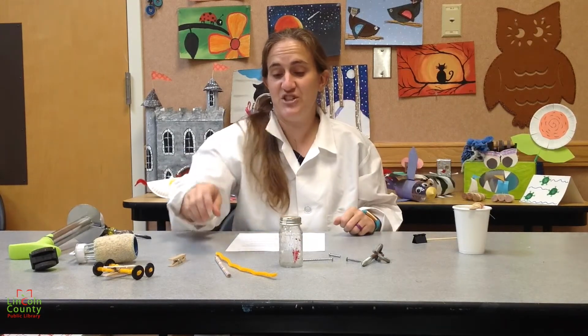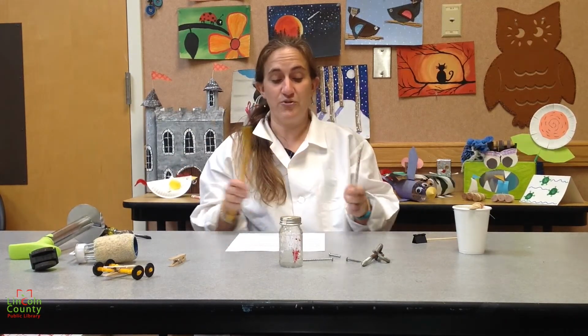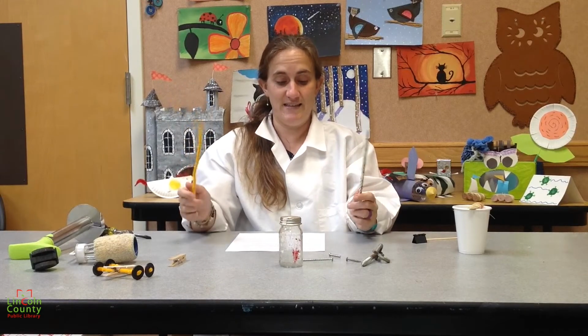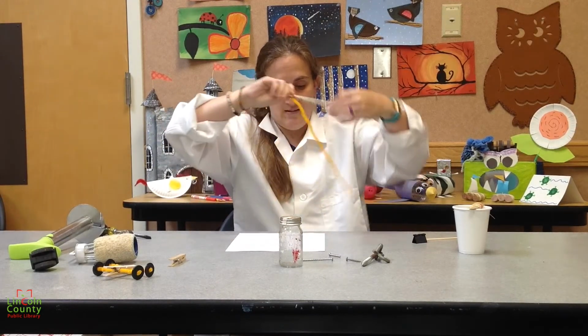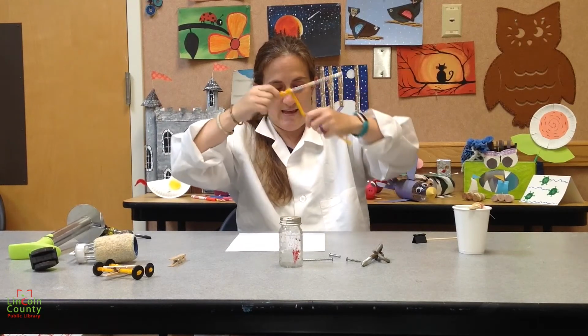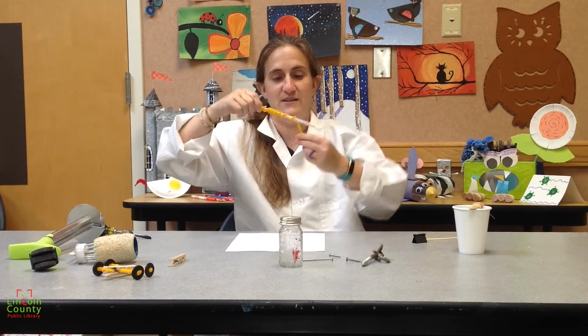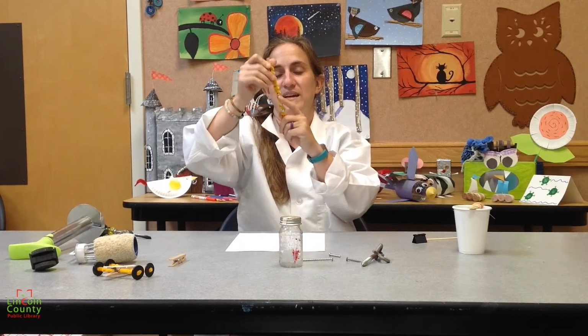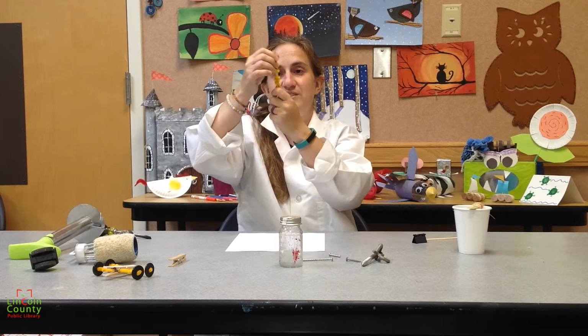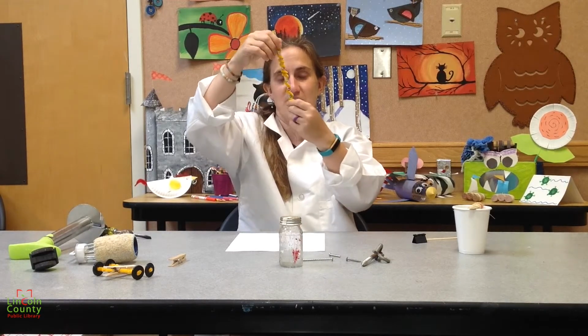So the next simple machine is a screw. A screw is a rod or a shaft with an inclined plane wrapped around it. So my pipe cleaner that I just wrapped around this pencil is like my inclined plane. So I've actually made a screw.